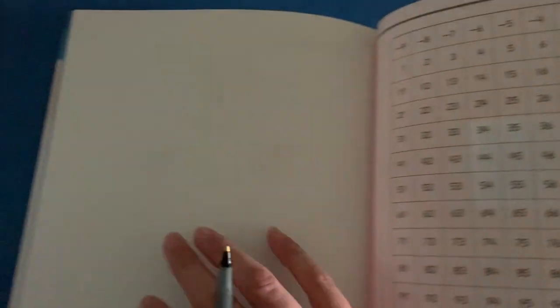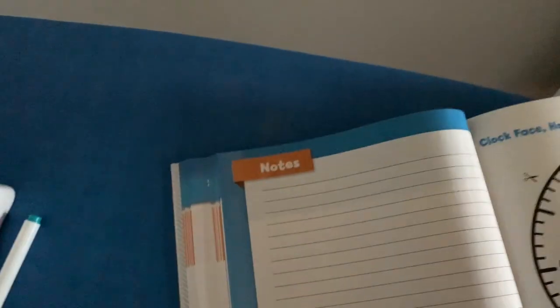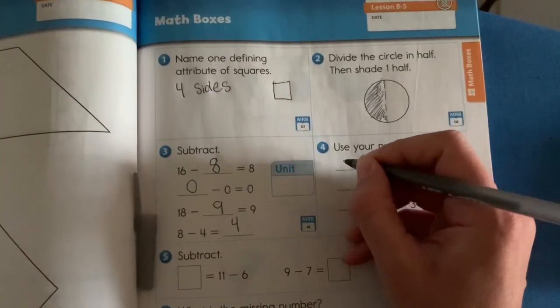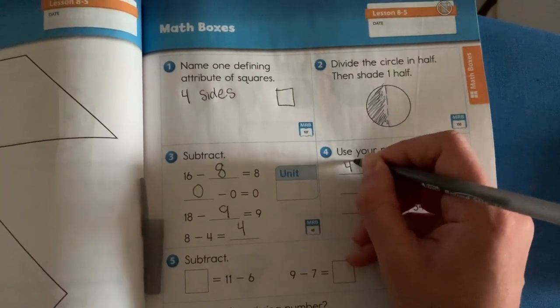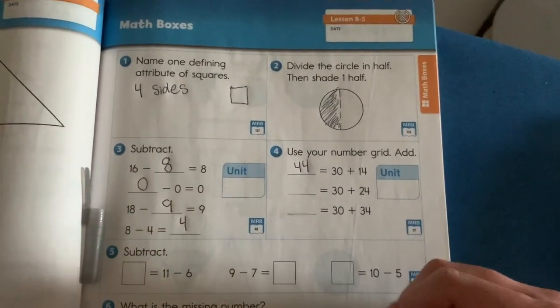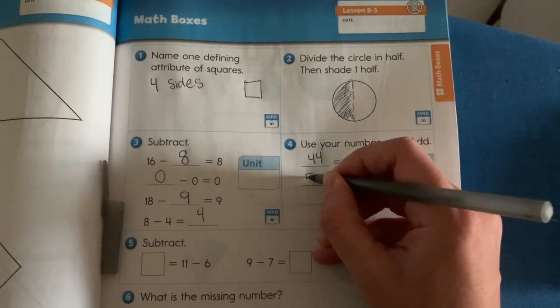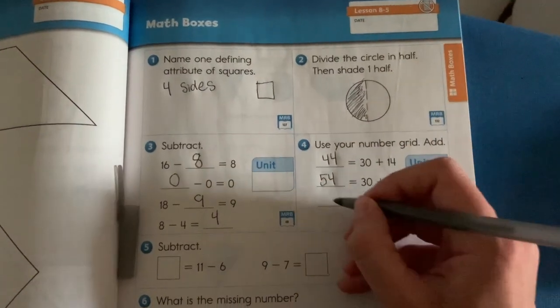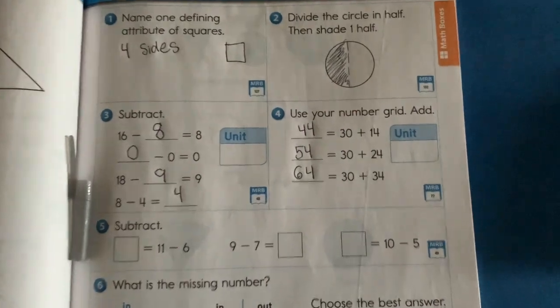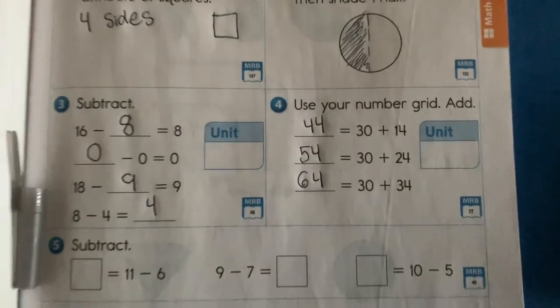And that's 44. I'm going to go back to my page. 30 plus 14, 44. I'm going to use that same strategy to solve the next two problems. Check your answers, see if it looks like mine. We're going to ignore the unit box on this one.